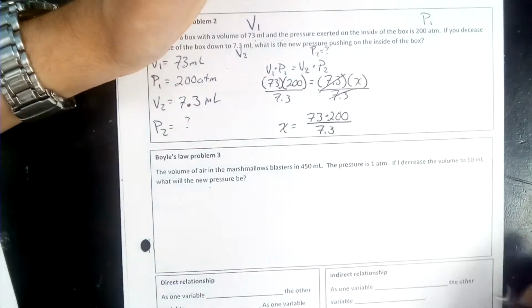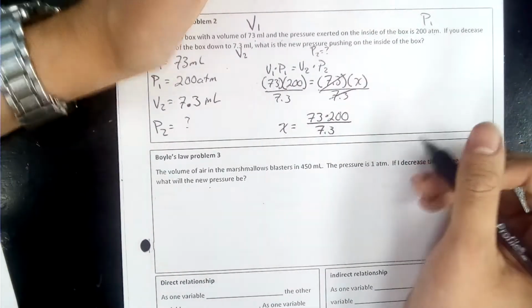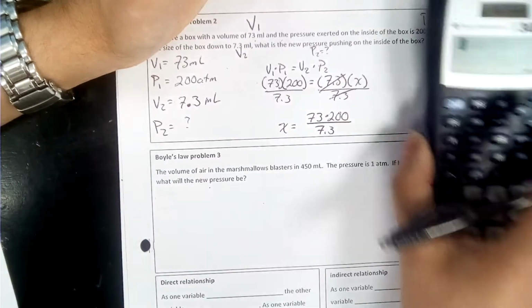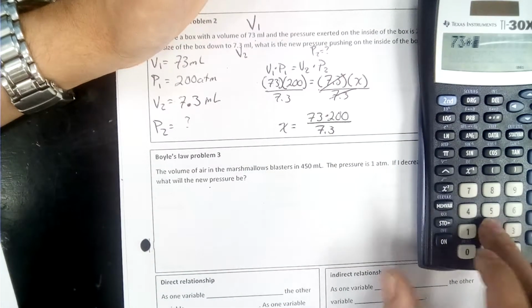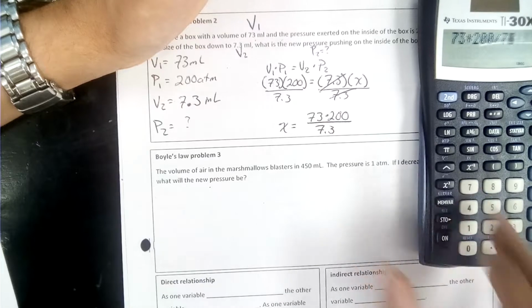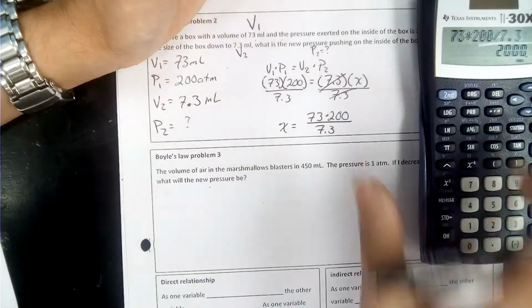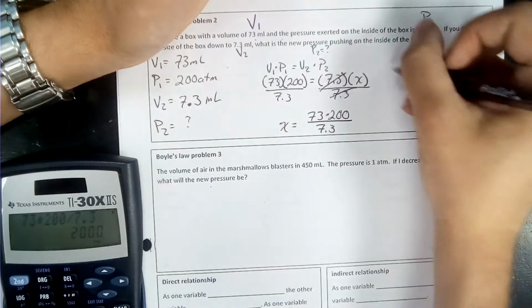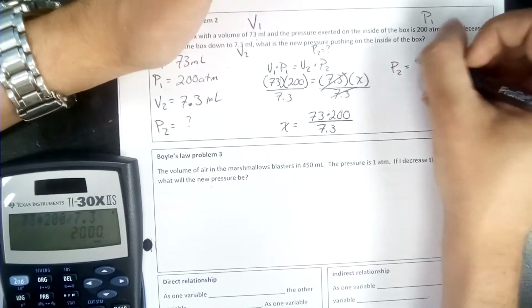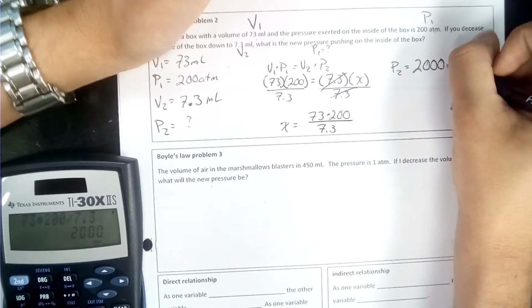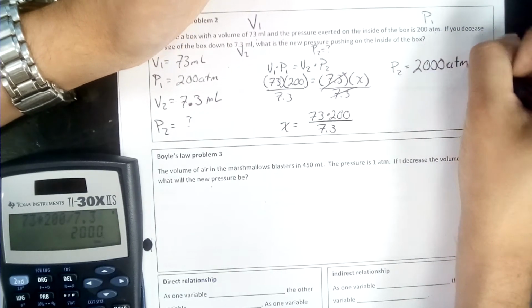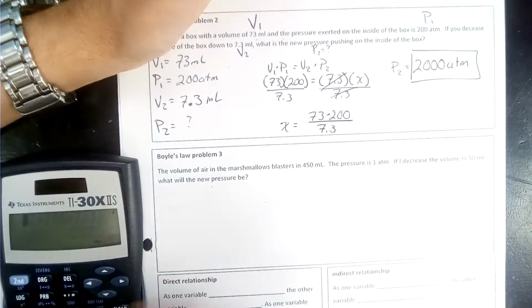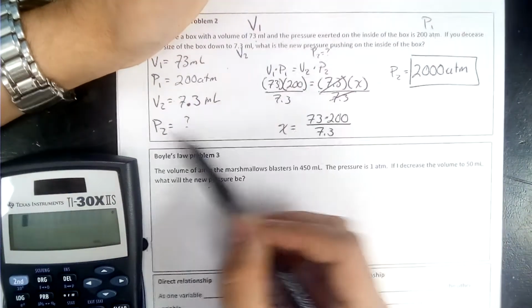So remember, these cancel themselves out. So then all we have to do is just plug in our math. So 73 times 200 divided by 7.3, and we get 2,000. So our P2 equals 2,000 ATM, because we're dealing with pressure.